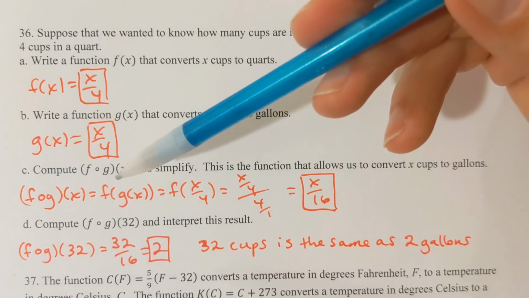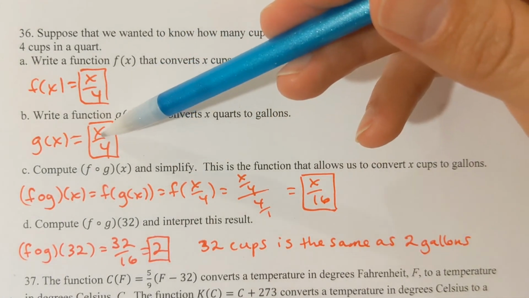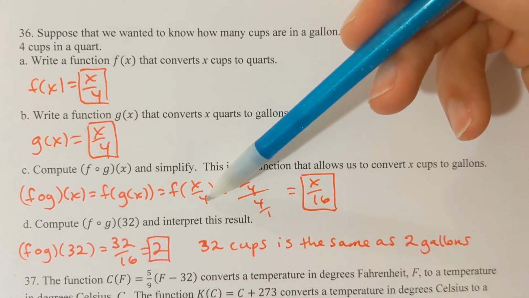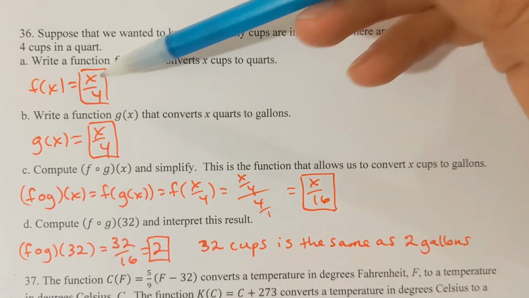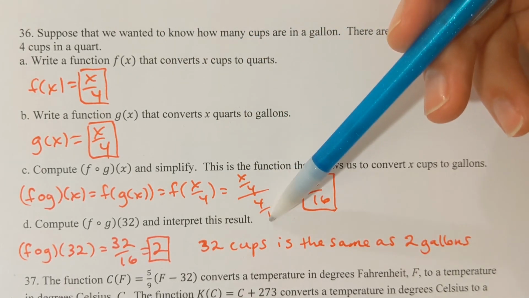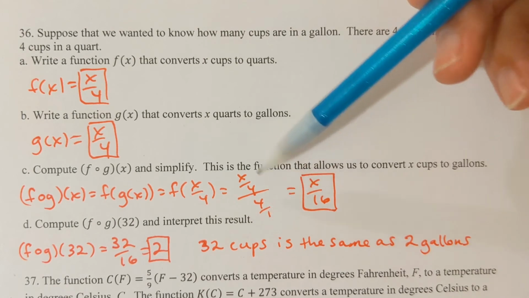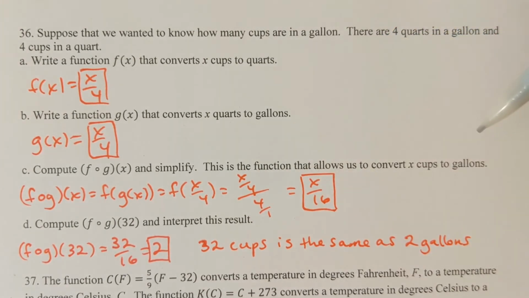Part C, compute f composed g of x and simplify. So that means that I need to plug g into f. And here's g of x, it's x over 4. I'm going to plug that into f, where I see x. X over 4 divided by 4. 4 is the same as 4 over 1, so I'm going to flip the denominator and multiply. X over 4 times 1 over 4 would be x over 16.